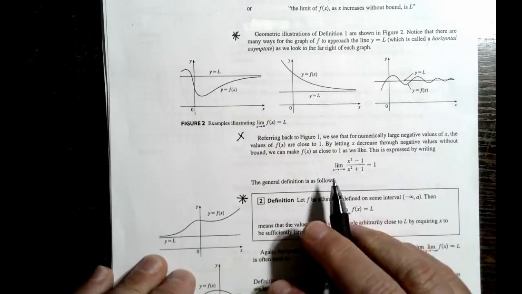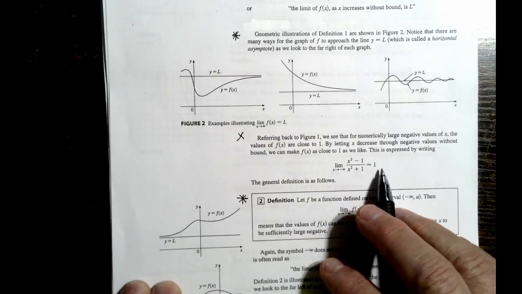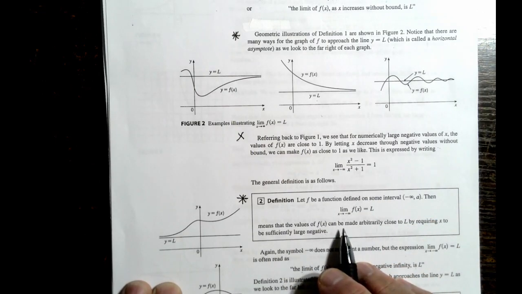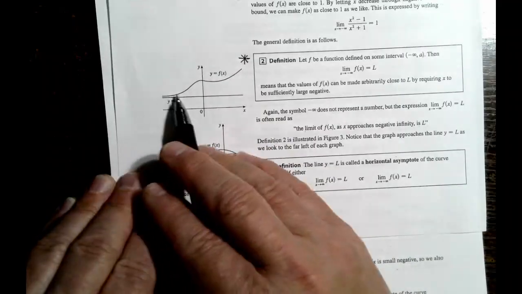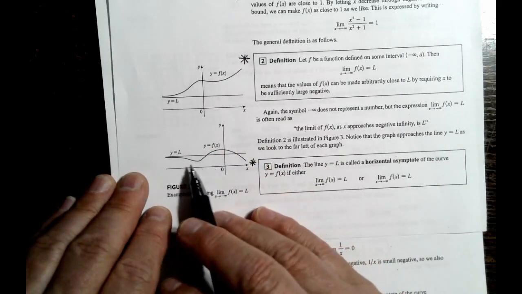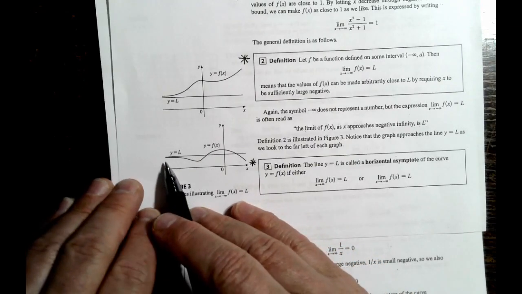Now if you take the limit as x goes off to minus infinity and it approaches a number, that's another type of limit, as x goes to negative infinity. And so you would see something like this, where as you go off to negative infinity you're approaching some y value, in this case L. And you can cross your horizontal asymptote on occasion, and you can approach it in this case from below.